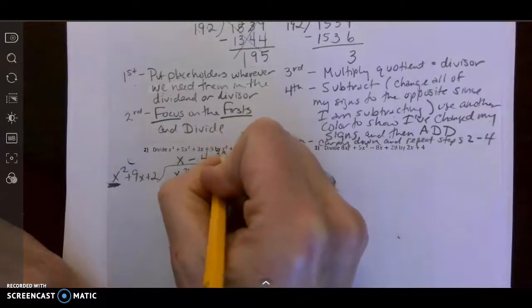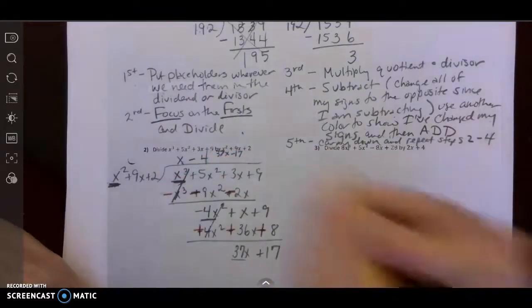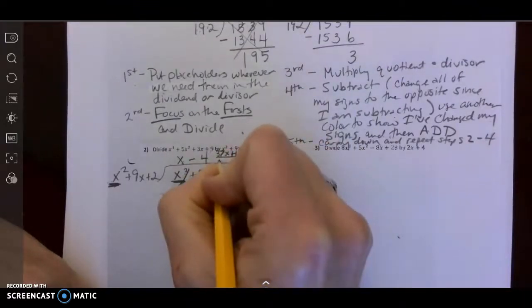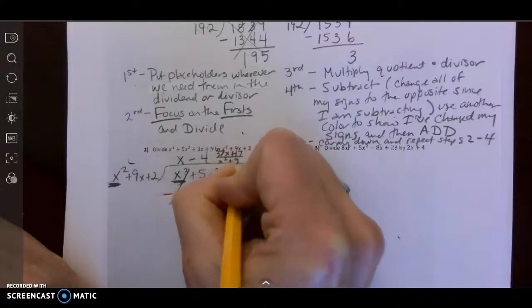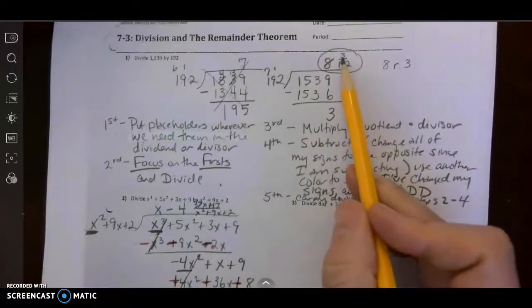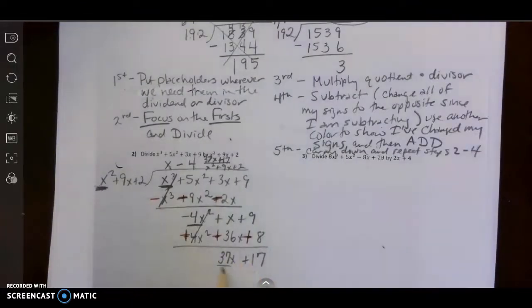So my remainder is 37x plus 17, divided by x squared plus 9x plus 2. Just like we put our remainder of 3 over the 192, we put our remainder of 37x plus 17 over the x squared plus 9x plus 2. So this right here is my answer, quotient and remainder.